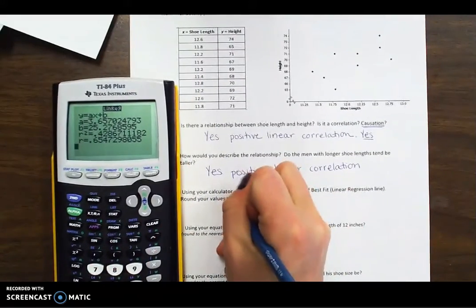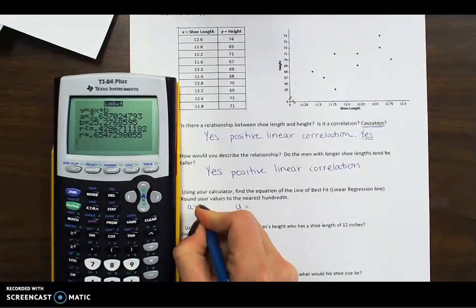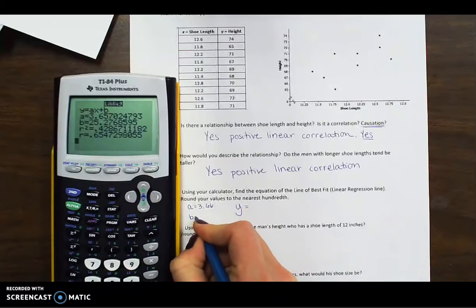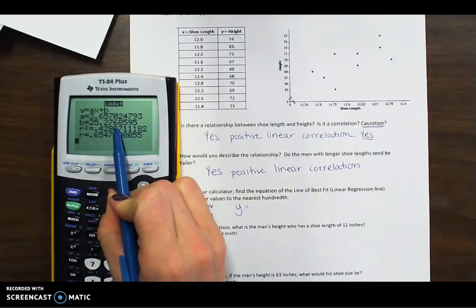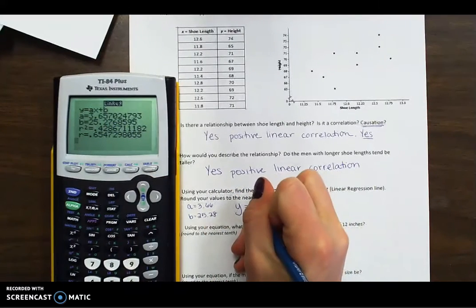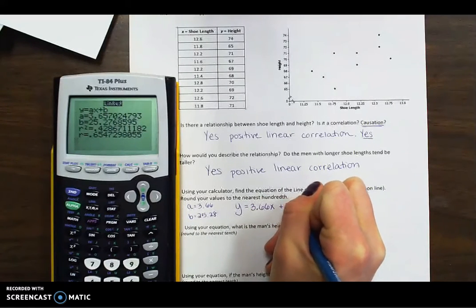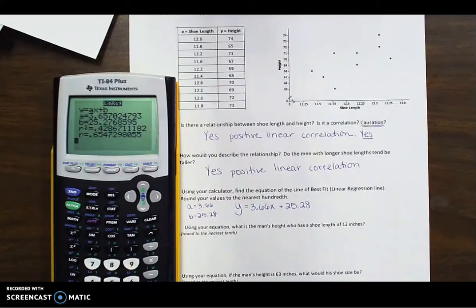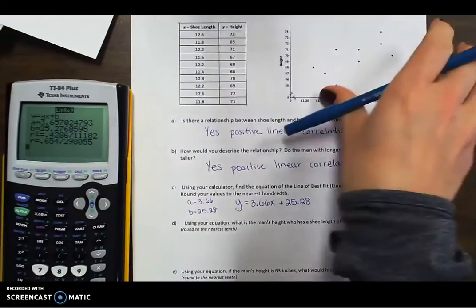So y equals, now we have to round to the nearest hundredth. So here my A value is going to be 3.657, so 3.66. My B value is going to be 25.2. Now that's a 7, but the number behind it is a 6, so I'm going to round up to 8. So we're going to have y equals 3.66x plus 25.28. And that is the best line of fit, which we like to call the linear regression line. So now we're going to use this line to predict some other results.